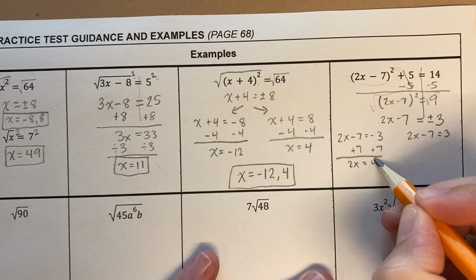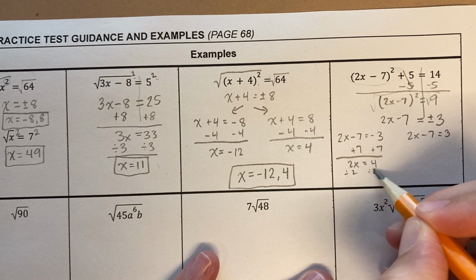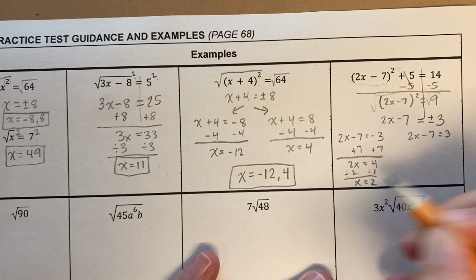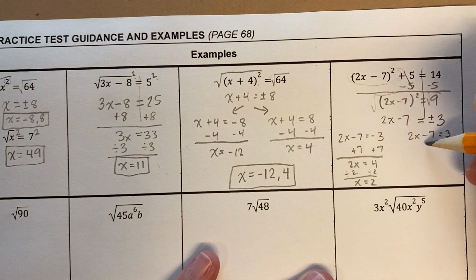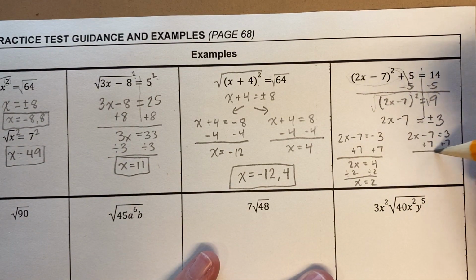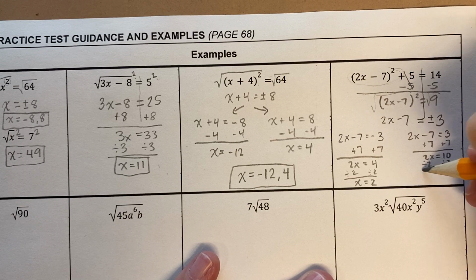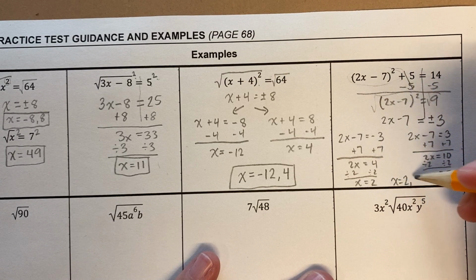Negative 3 plus 7 is 4. When I divide by 2, I get x equals 2. Positive 3 plus 7 is 10. And when I divide by 2, I get 5. So x could equal 2 or 5.